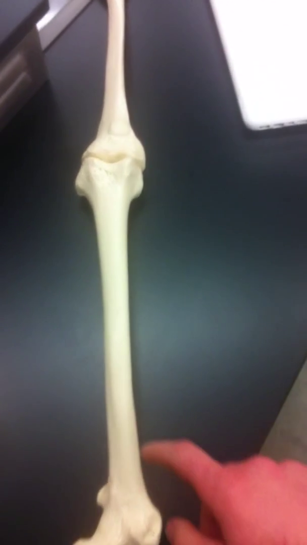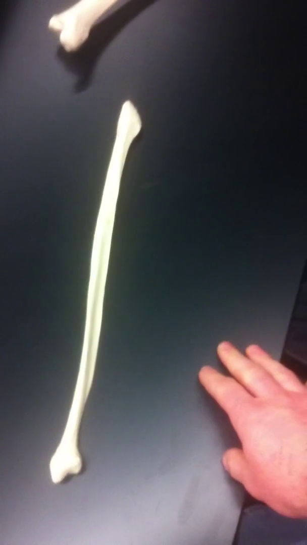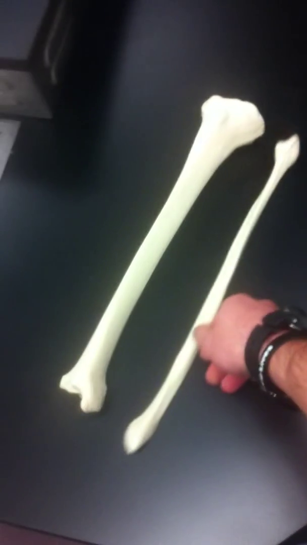It's the femur, and it would fit in just like that. But you just need to know that this is the tibia, and then this tall, skinny bone right here is the fibula. And you can tell the difference between the two because the fibula fibs and says it's the bigger bone, but it's really not. The tibia is, and they go together just like that.